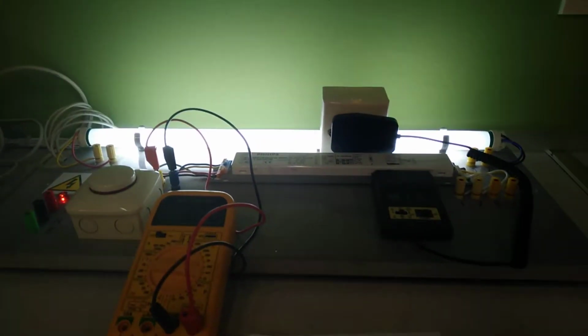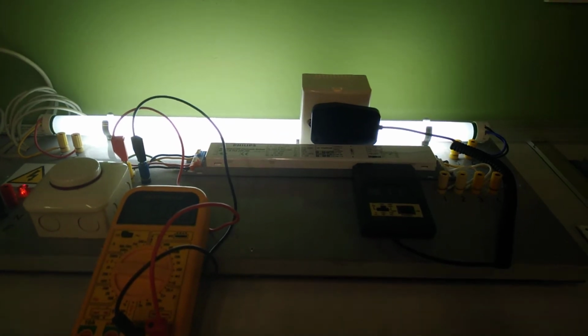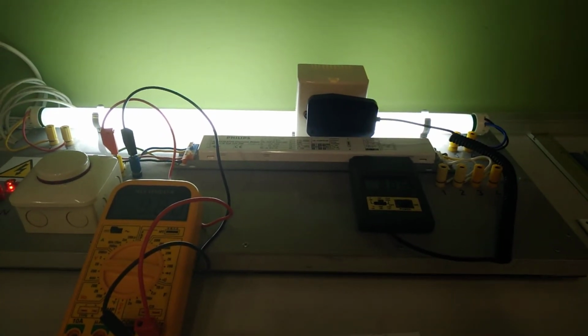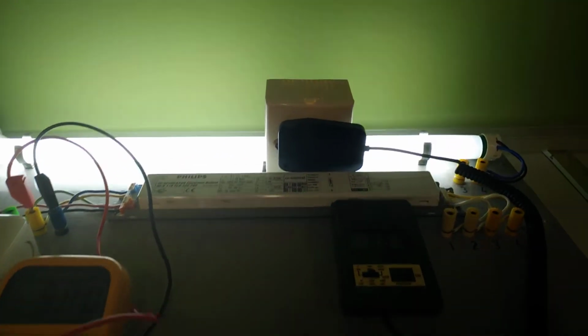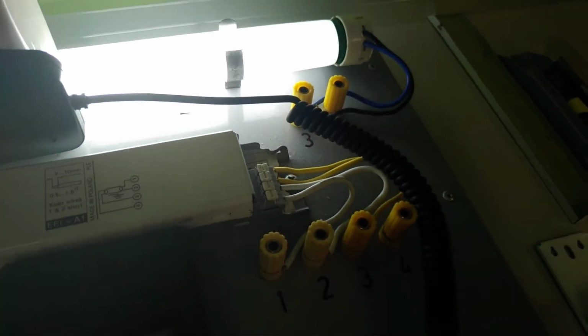Now let's see the setup of the experiment. When we want to draw it, we first need to know the parameters of the lamp. Let's see that. There are 4 inputs and 4 outputs.